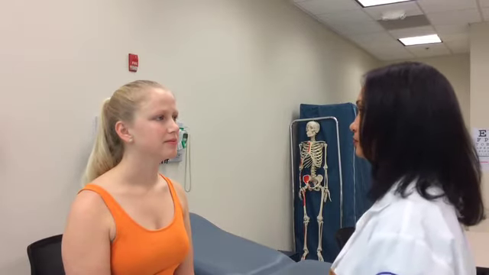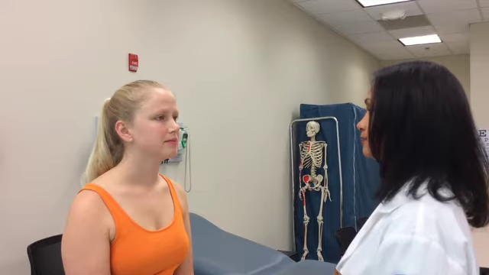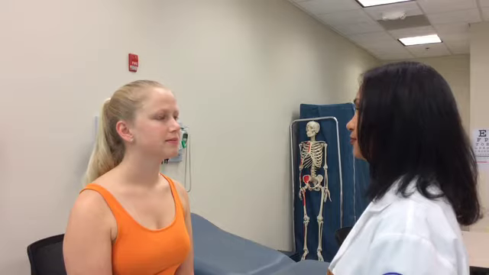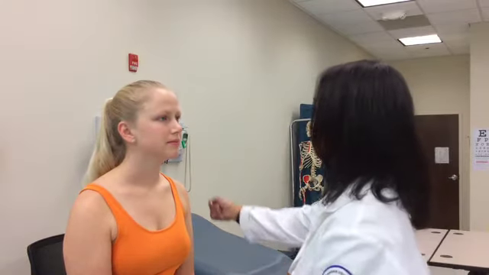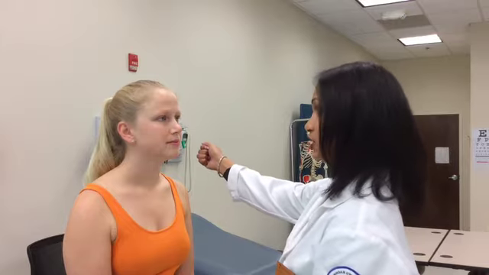Next, we're going to test for the visual fields. It's also called the confrontation test, and this is really a gross measure of peripheral vision. We ask the patient to look at our eyes and tell us when he or she can see our fingers. Look at my eyes, and let me know when you can see my fingers.